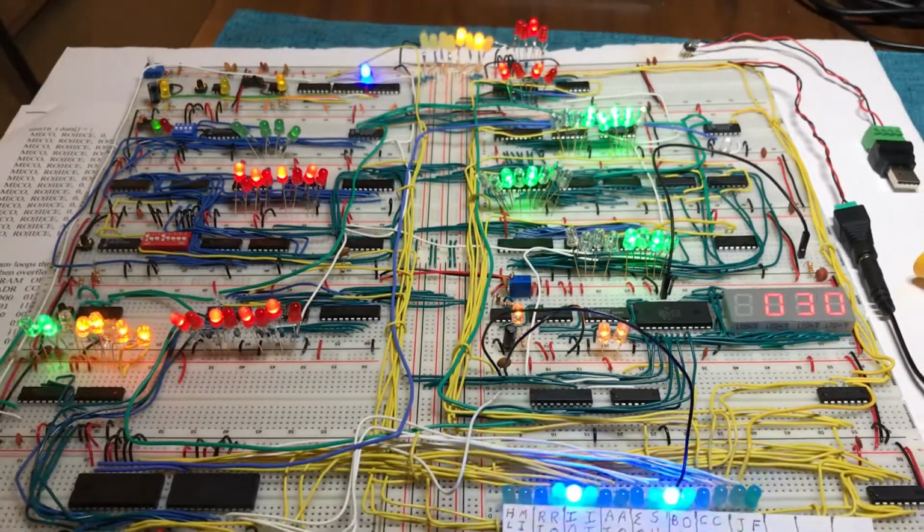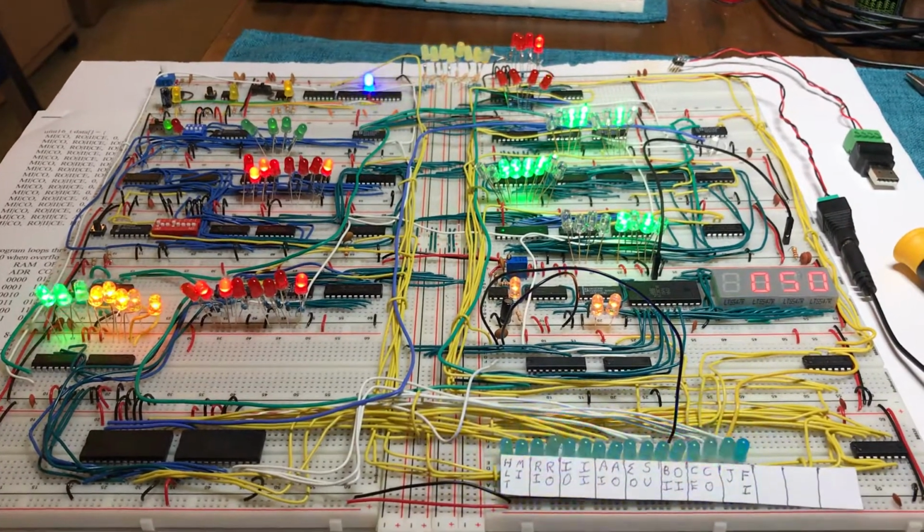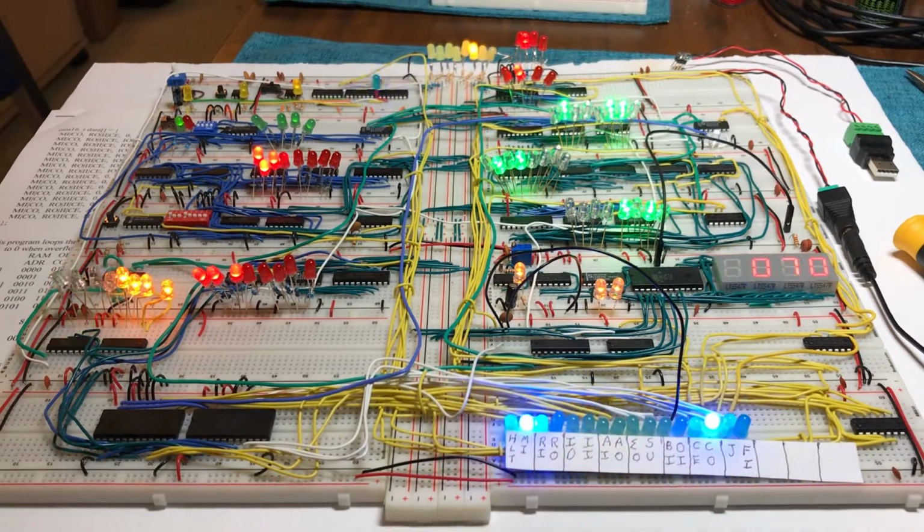Okay, so that's it. Just a video to illustrate some of the weird effects that happen just because we're building on a breadboard.